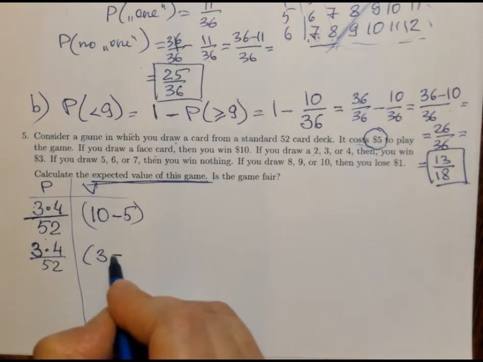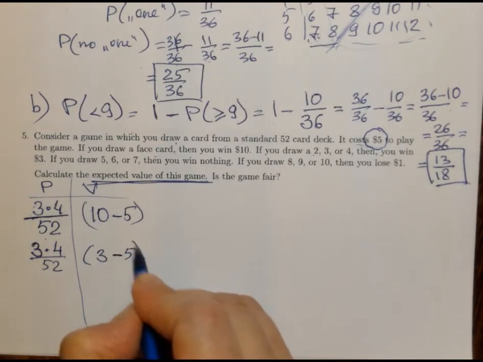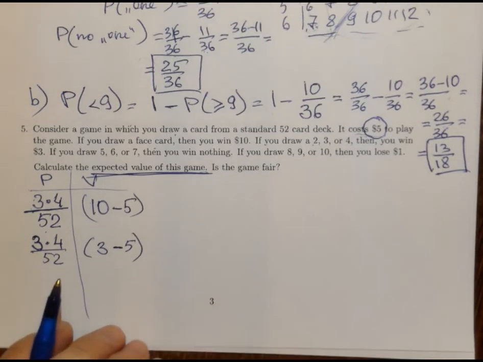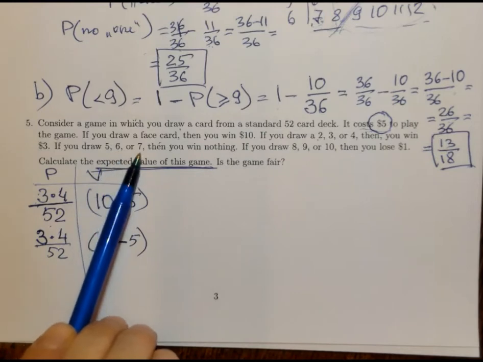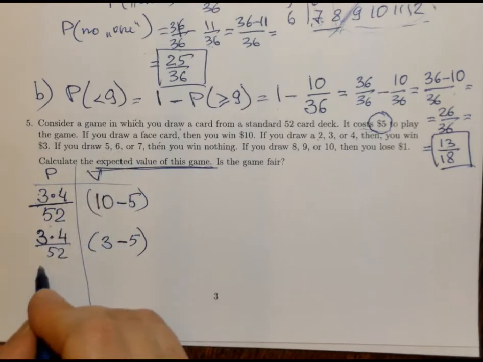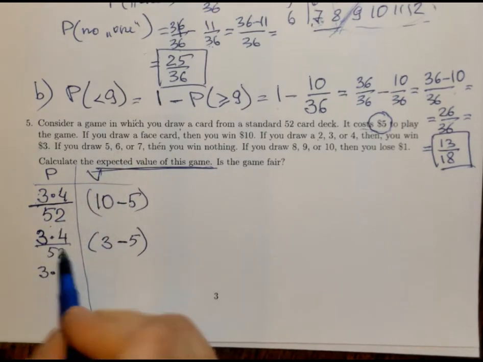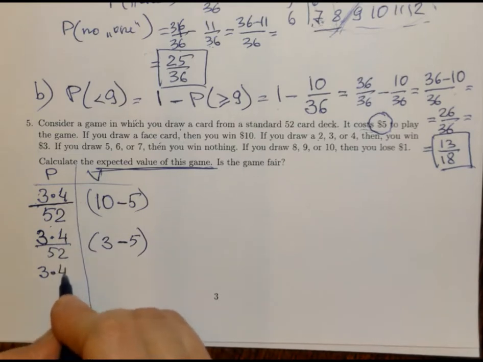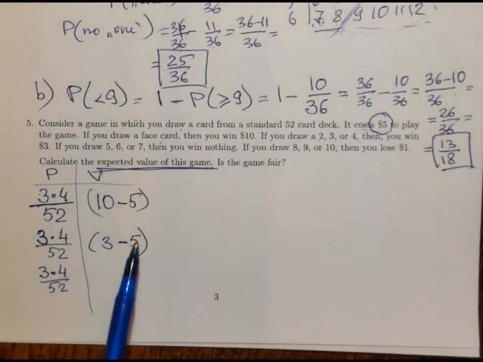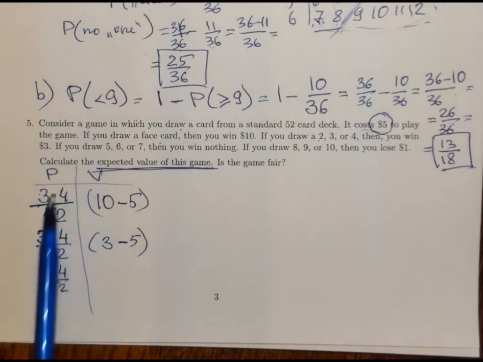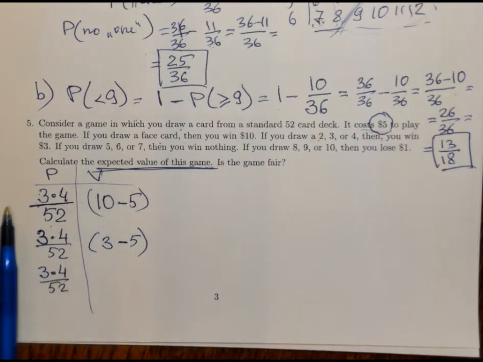Win 3, subtract 5 that you paid for the game. You draw 5, 6, or 7. Again, 3 outcomes from every suit times 4 over 52. You could actually consider 3 over 13, since 4 over 52 is 1 over 13.